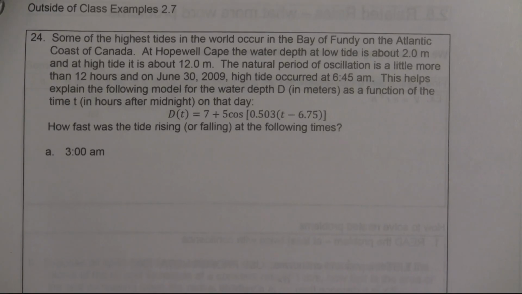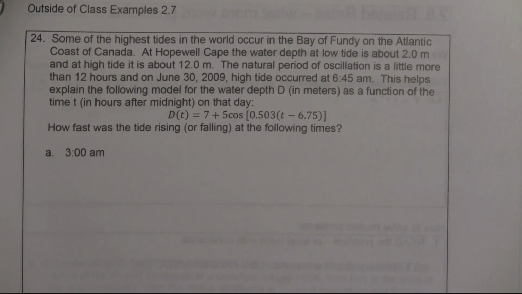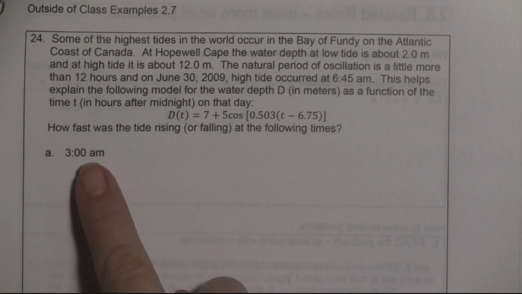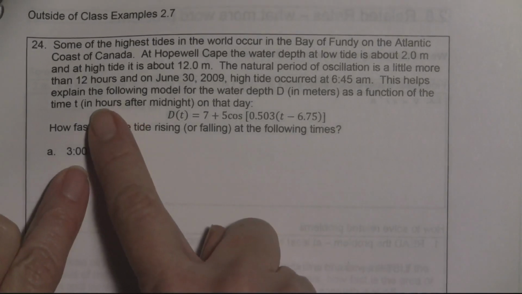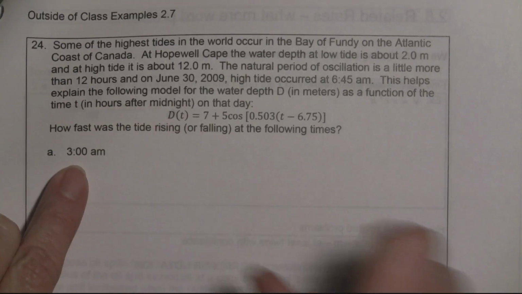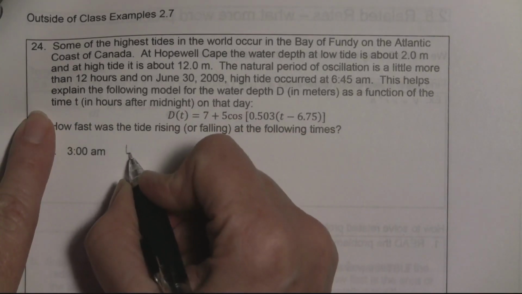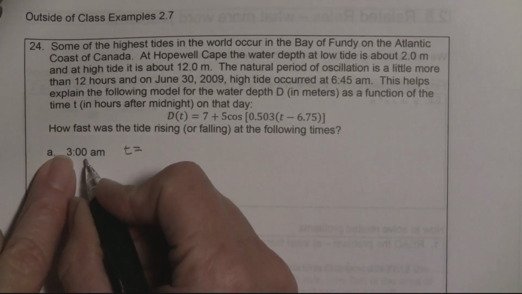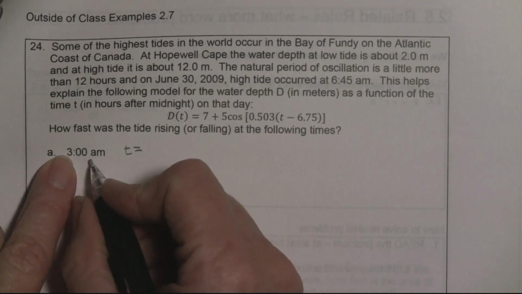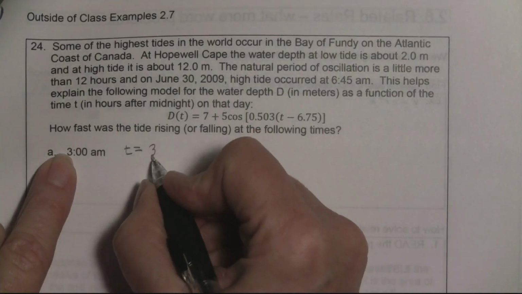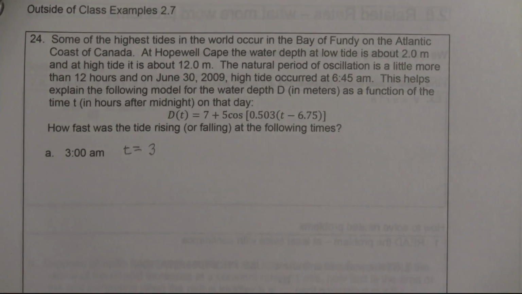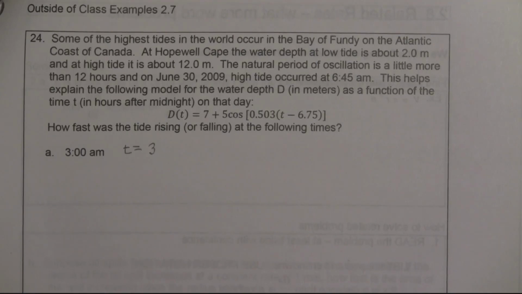D is in meters. So if I just put in time right here, remember our time was in hours after midnight. And so our time is, because after midnight, 3 a.m., that's 3 hours. So we can just put in 3. So if I just went in and put in 3 in this formula, that should not give me how fast the tide is rising, but that should just give me the depth of the water at that time, in meters.